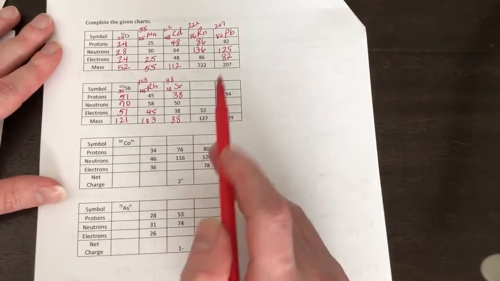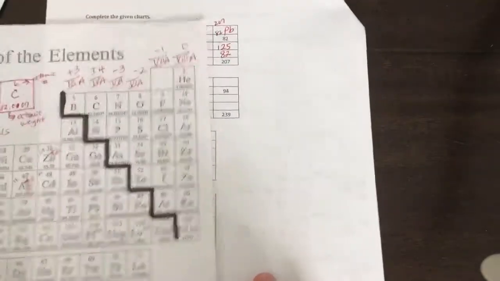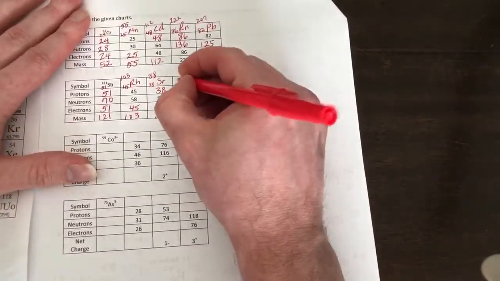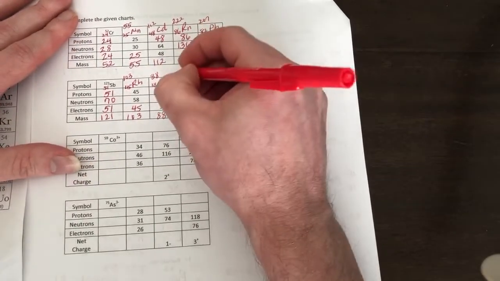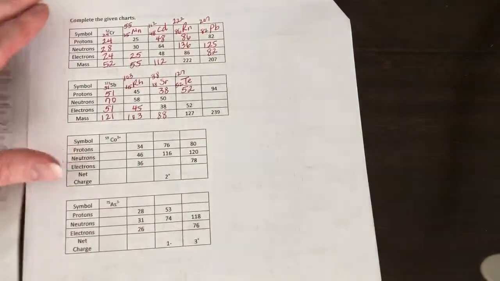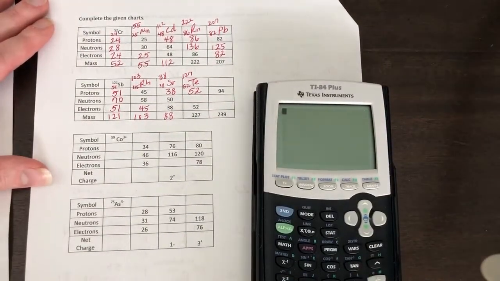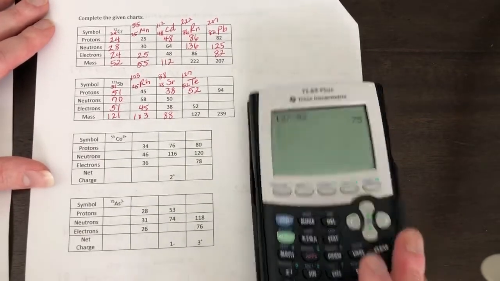Electrons. So we got 52 electrons. That means we have 52 protons. So 52 is tellurium, Te. Okay, the mass is 127. So the mass is protons plus neutrons, so 127 minus 52 is 75.